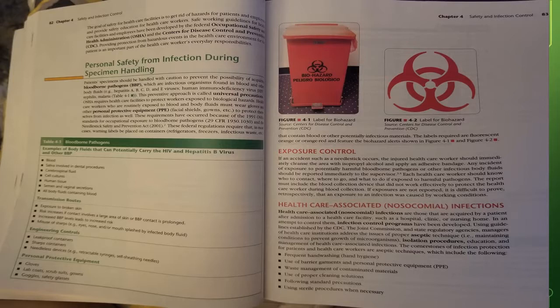Healthcare-associated or nosocomial infections. Healthcare-associated nosocomial infections are those that are acquired by a patient after admission to a healthcare facility, such as a hospital, clinic, or nursing home. In an attempt to control them, infection control programs have been developed using guidelines established by the CDC, the Joint Commission, and state regulatory agencies.